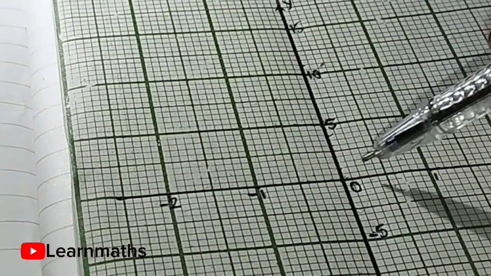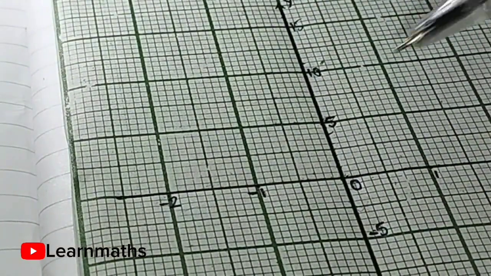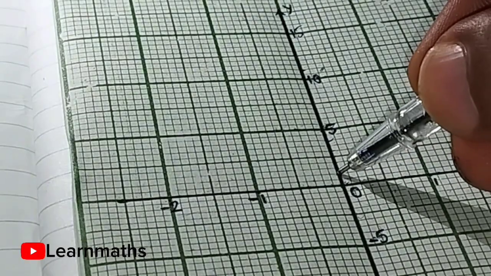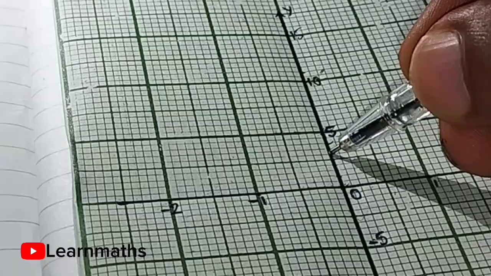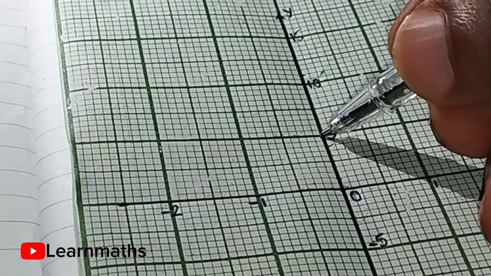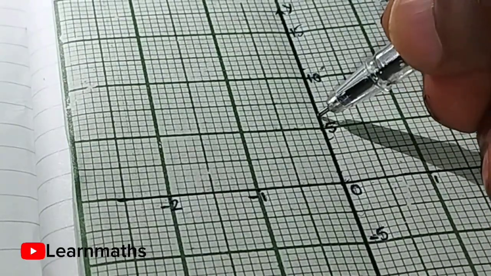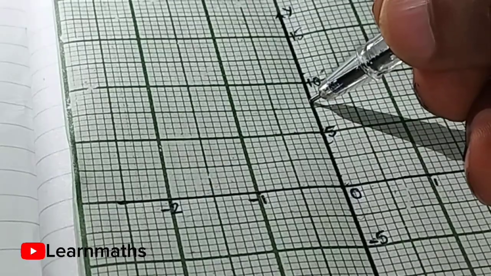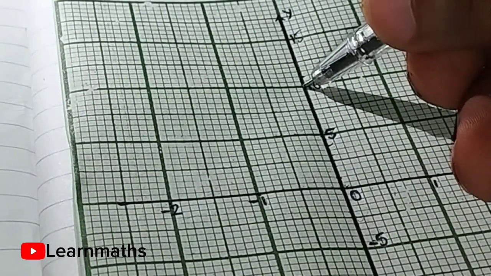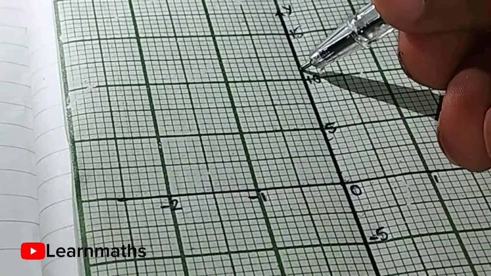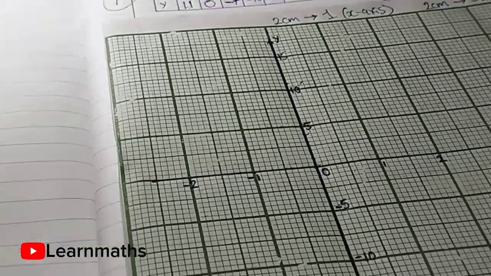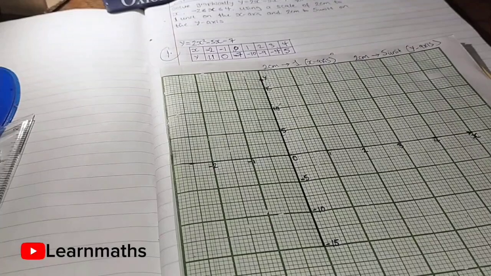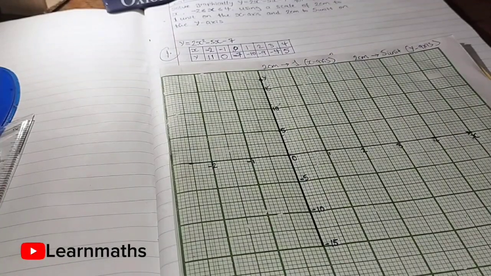Can you see that each of these unit boxes here represents 1 on the y-axis? This is 1, 2, 3, 4, 5, right? So this will be 6, 7, 8, 9, 10, and then this will be 11. Okay, I hope you understand what we just did. That's how you locate 11 on the y-axis. Depending on what kind of scale you use, you just have to know your way around these small boxes.